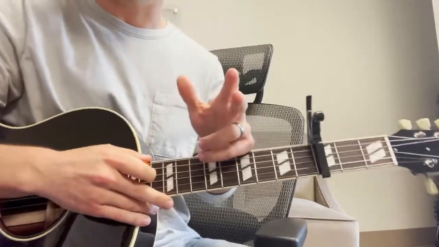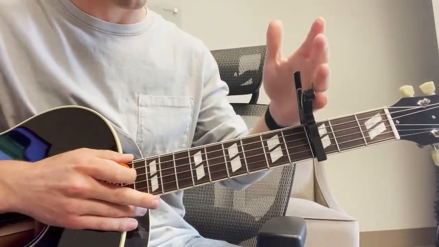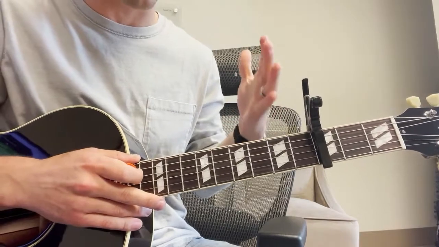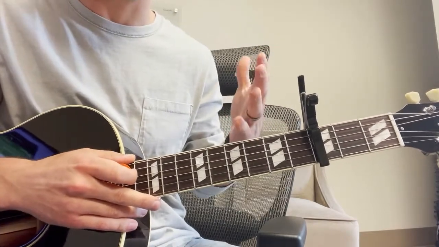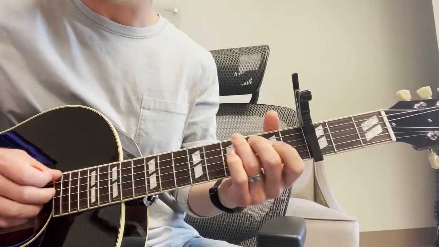Cool. 2 big things to note with this. Number 1 is that it's super awesome because when I'm playing in the key of B flat, I don't actually need to know the letter names of the chords that I'm playing in B flat. I just need to know the numbers, right?